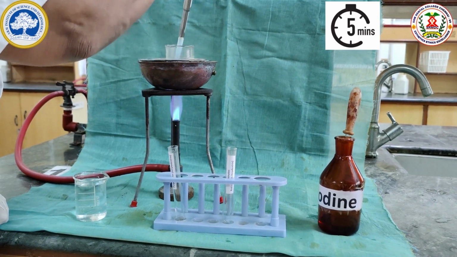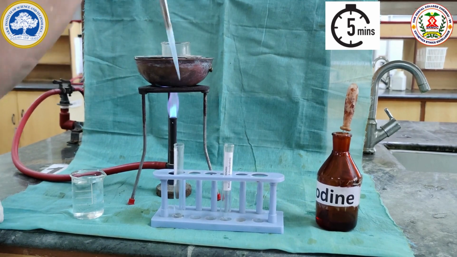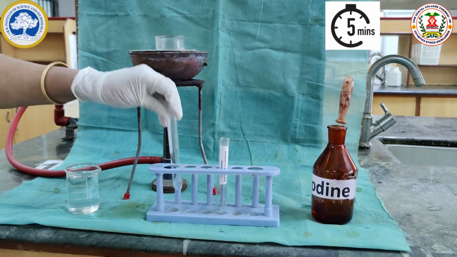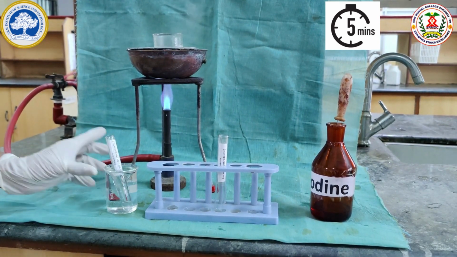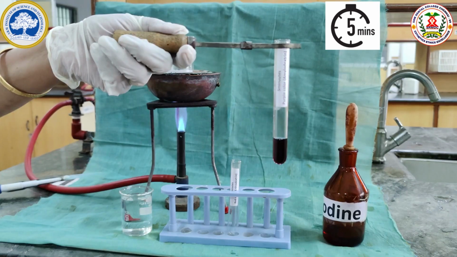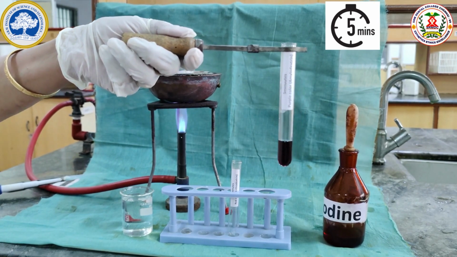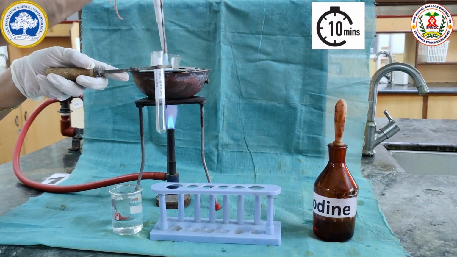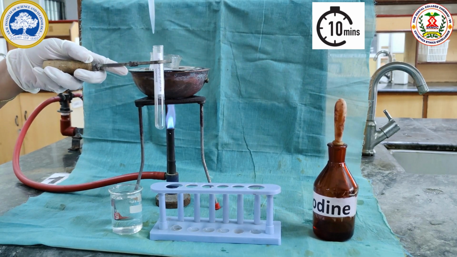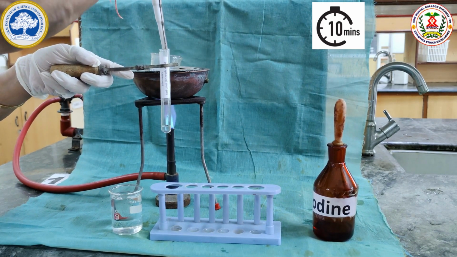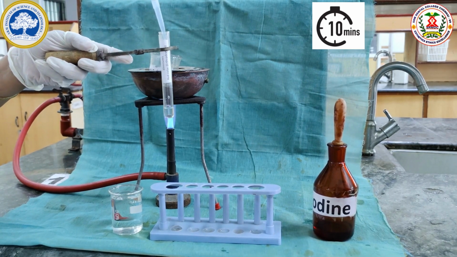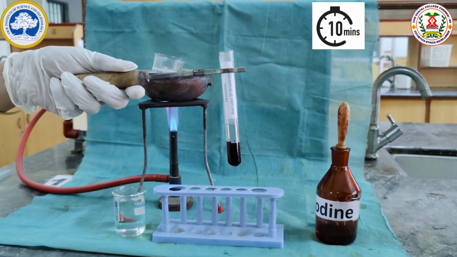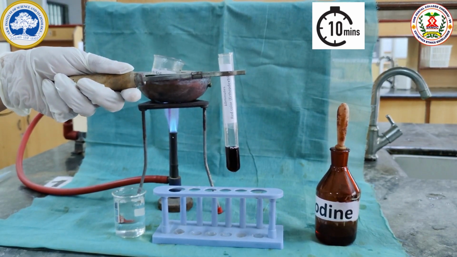After 5 minutes, 2 ml of the sample is taken to do the iodine test. This is cooled and we are going to add the iodine solution. Here we can see the purple color formation due to amylodextrins. Hydrolysis continues. Now we are taking the sample after 10 minutes. 2 ml of the sample is taken and we have to cool it and do the iodine test. Erythrodextrins form red color with iodine.